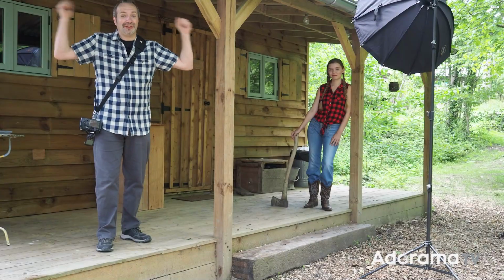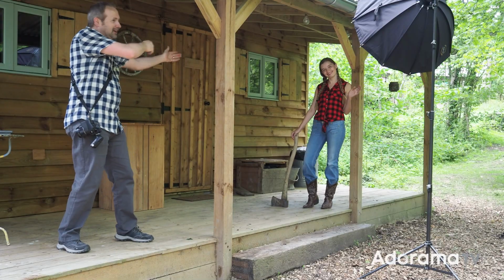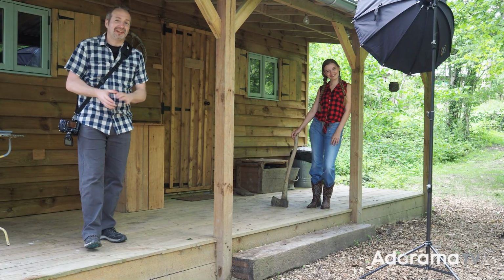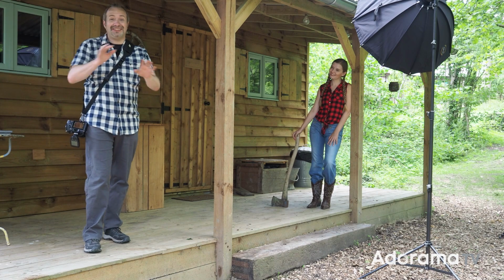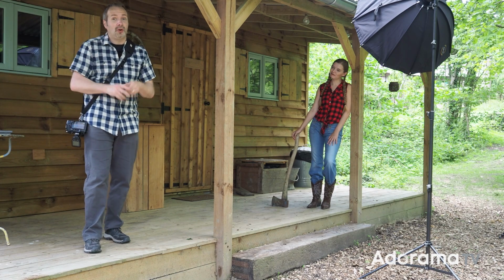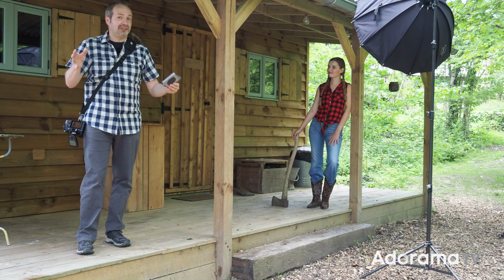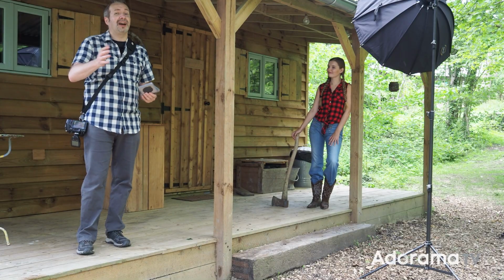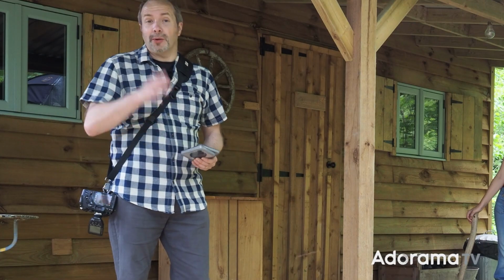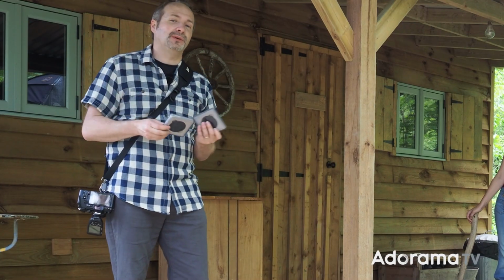So to help me out today, I've got the amazing Jade. Jade's going to be the model for this shoot, and the plan is this. I'm going to take the same set of pictures twice. Once using the ND filters, and then same shots again, or as close as I can, using high-speed sync flash. So I'm going to start off with the ND filters.